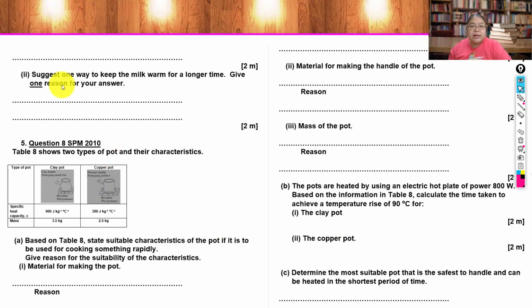Okay, now we go to the suggestion of what you need to do. You want to make the milk keep warm for a longer time. So normally, one of the traditional things you will see is they put the whole bottle inside a cup with hot water. That means the hot water will cover the surface area of the milk, so after that, it will stay warm for a longer time.